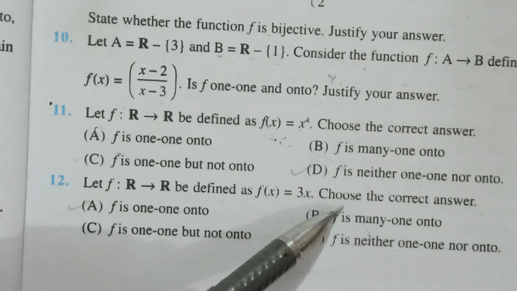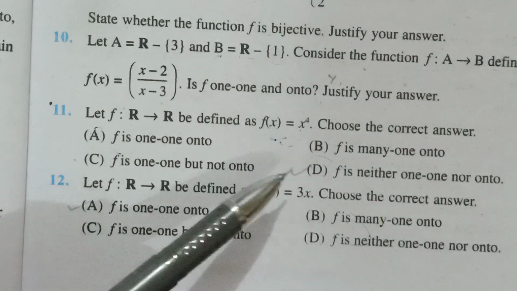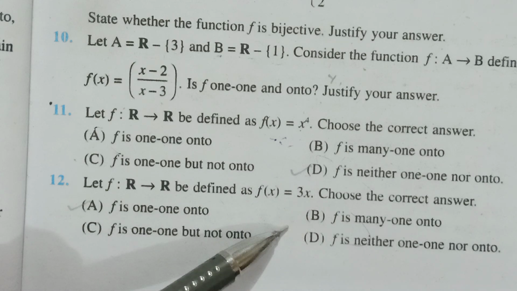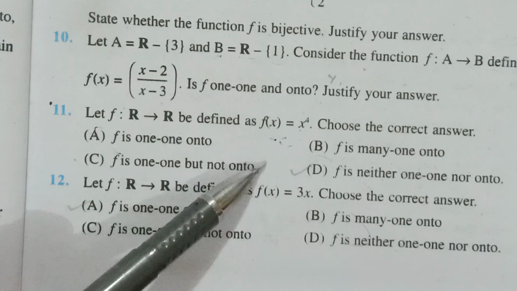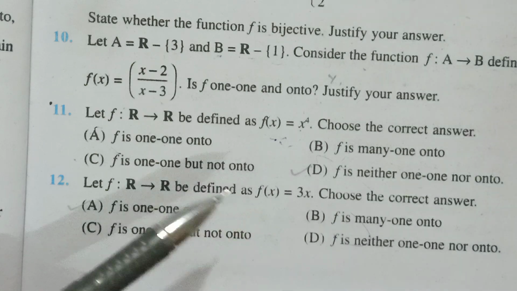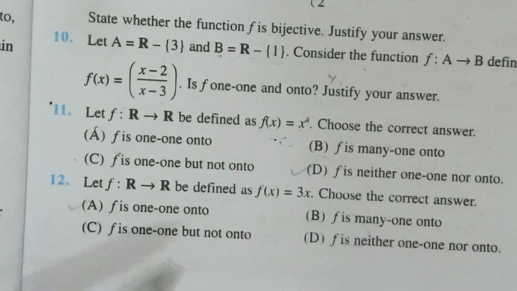Alright, now next function is your 3x, and then here also you have to check the nature. So it would be 3x1 is equal to 3x2, that is x1 is equal to x2. 1 1 हो गया. Okay, for onto you'll say y is equal to 3x, x is equal to y upon 3. So if your y is a real number, y upon 3 is also a real number. Any real number divided by 3 will also give you a real number. तो ये domain में fall कर रहा है x आपका. So ये onto भी है.